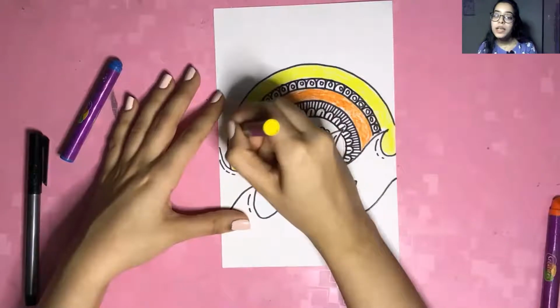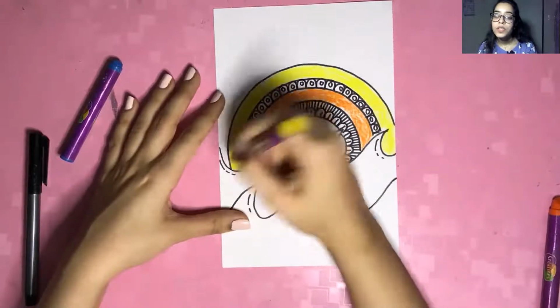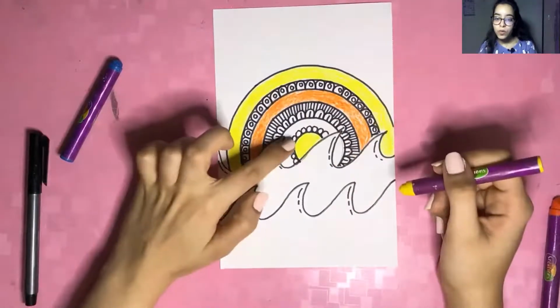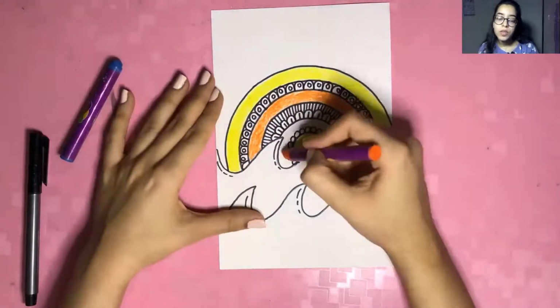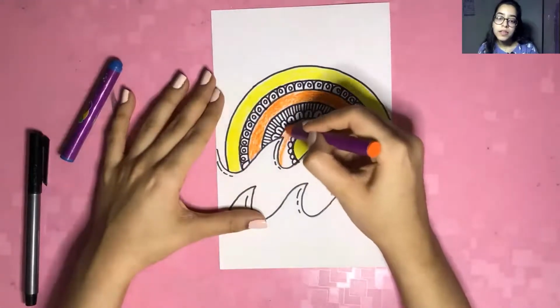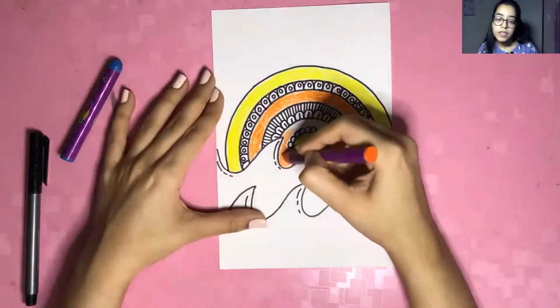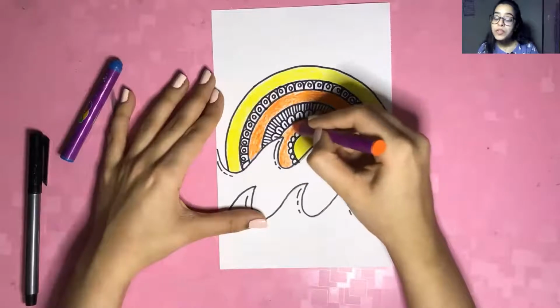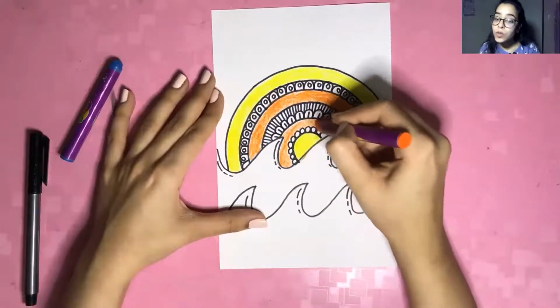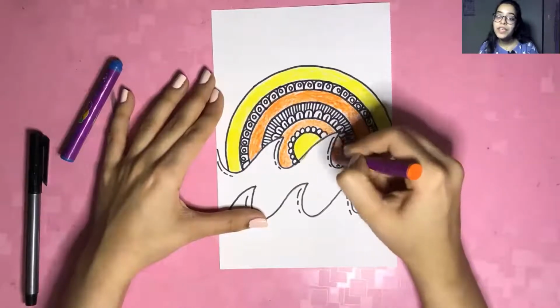Okay, so done with the last one over here, done with the yellow as well. In case you want to add this layer of color as well, you can just completely fill it with color, but make sure that you're not going into the patterns. Okay, be very careful.